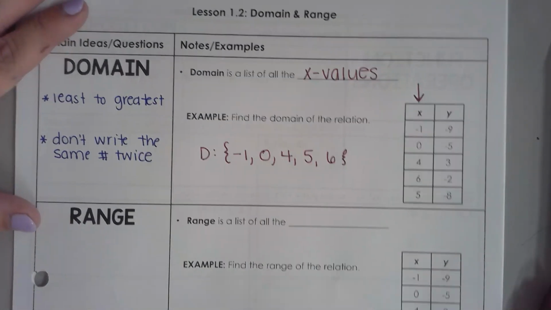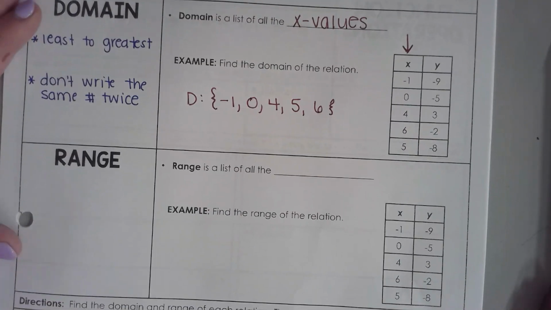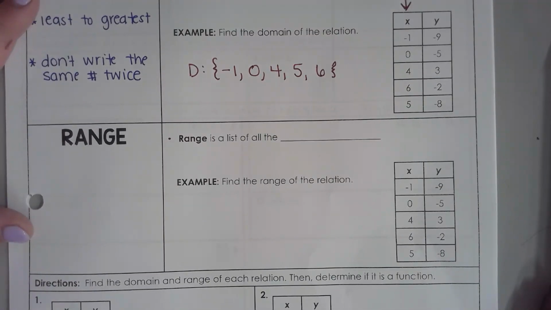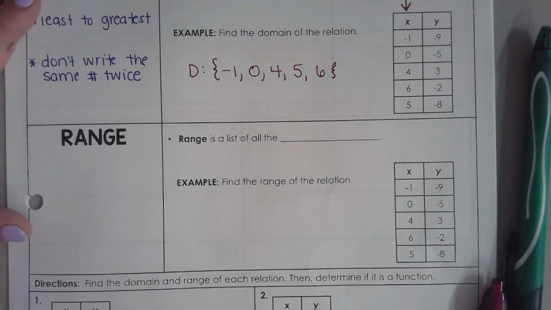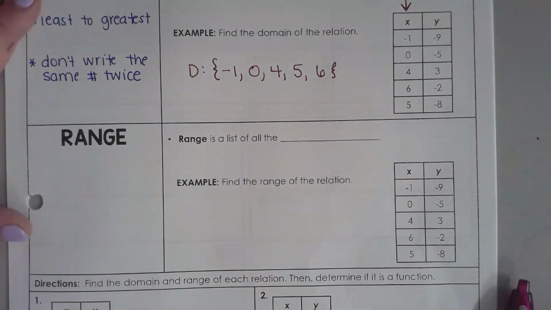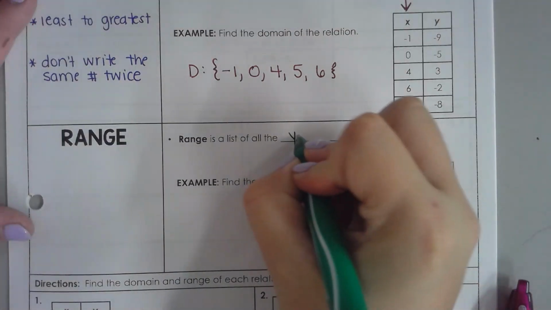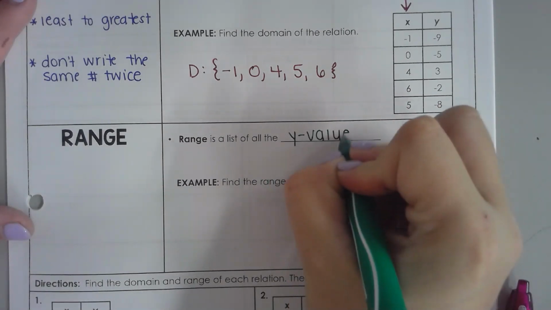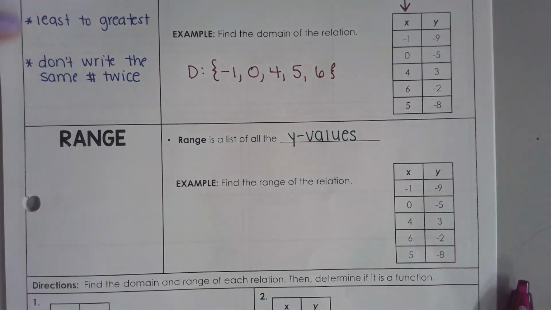Now, the range is a list of all the y values. Domain is your x's. Range are your y's. The same rules apply as before.